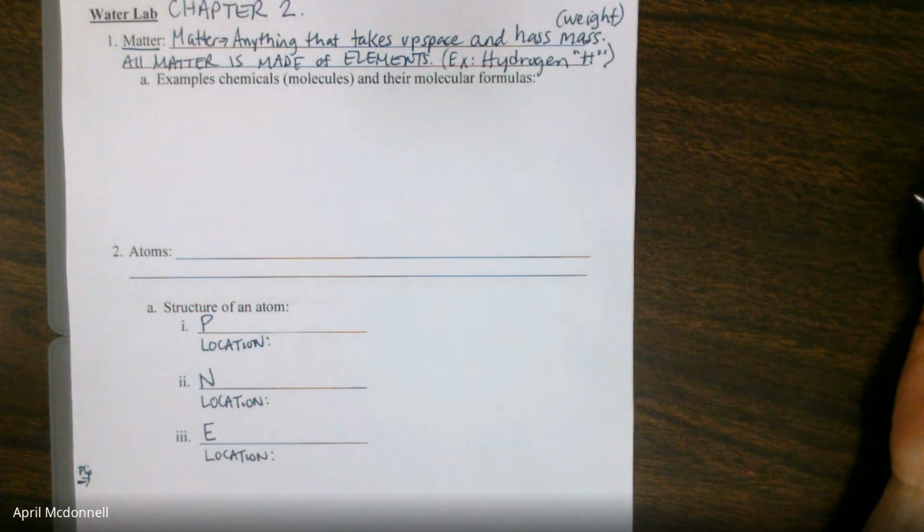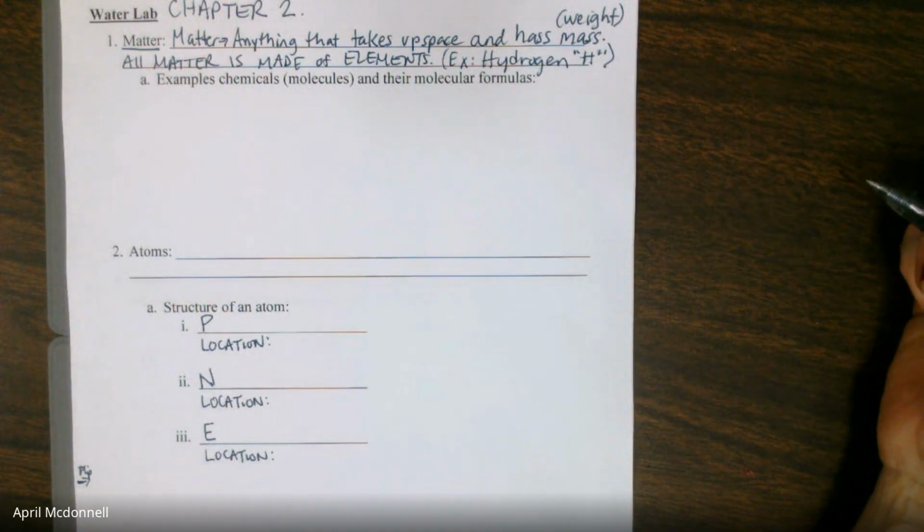Some other elements that are important will be sodium. The abbreviation for sodium is Na. Another element that is important is chlorine. The abbreviation for chlorine is Cl.